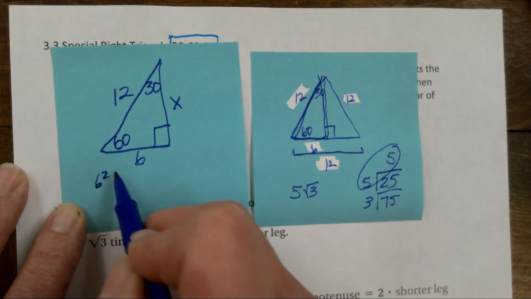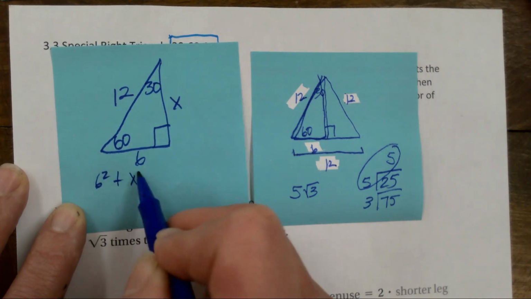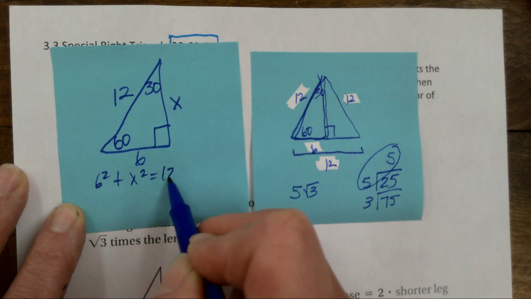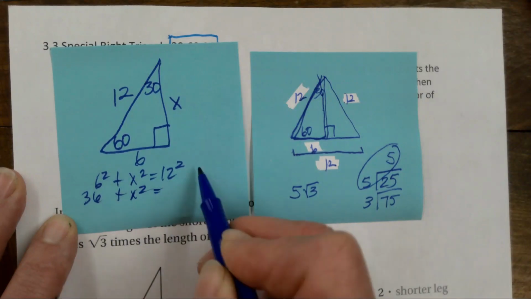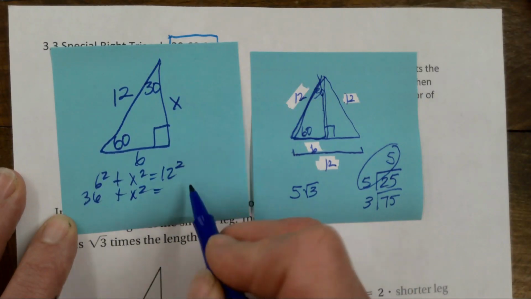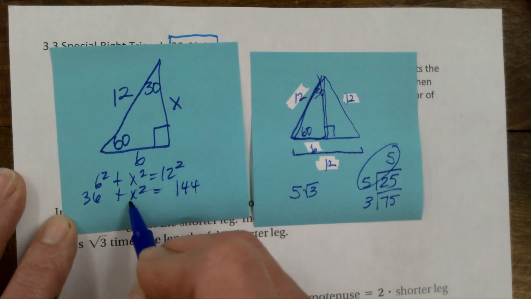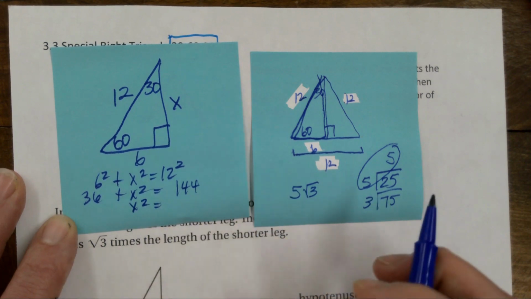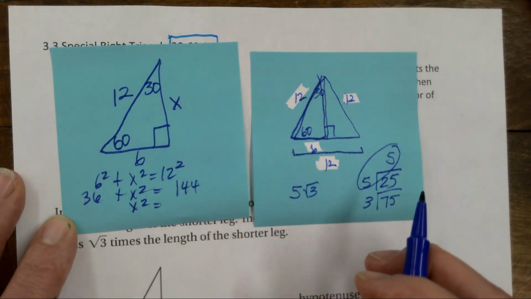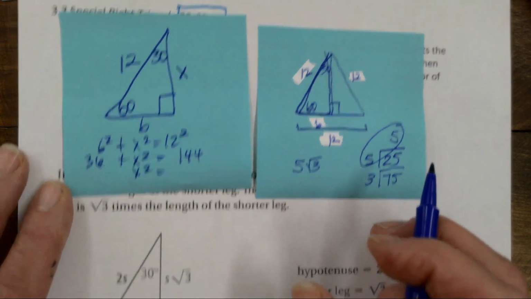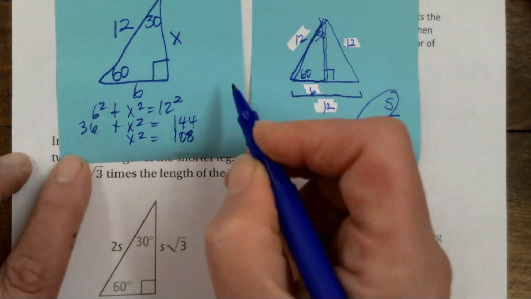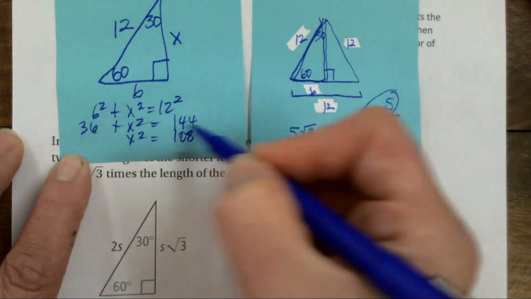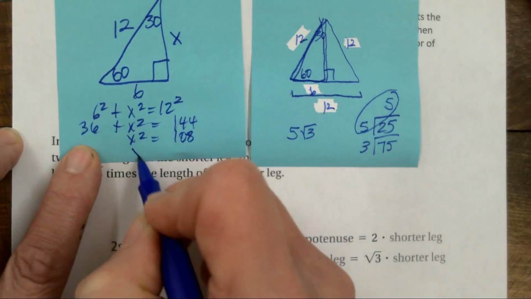Six squared plus x squared equals 12 squared. Help me with the math. What's 6 squared? 36. What's 12 squared? 144. Therefore, x squared is what? 108. How'd you get that? 144 minus 36. And then x is what?